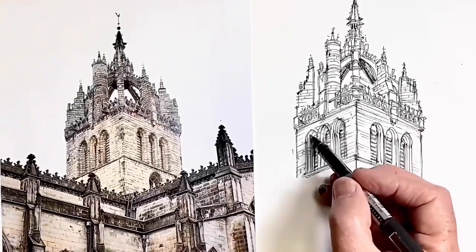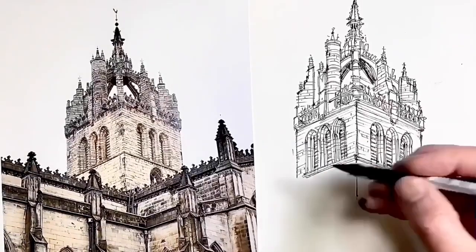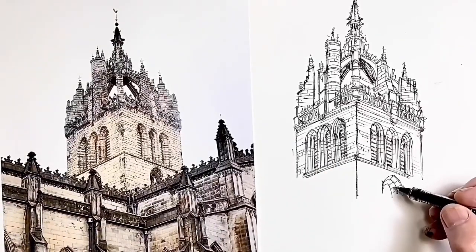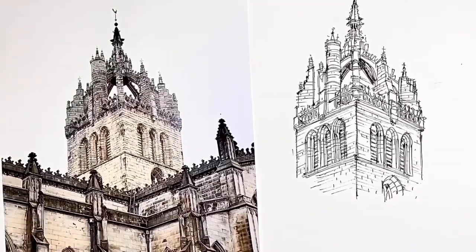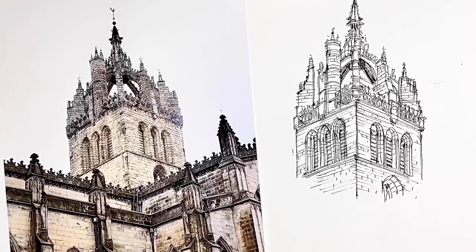And then there are just these decorative finishes at the end. And I haven't tried to draw a tower. I've just looked at the lines and shapes, and bit by bit, I've added them into place.